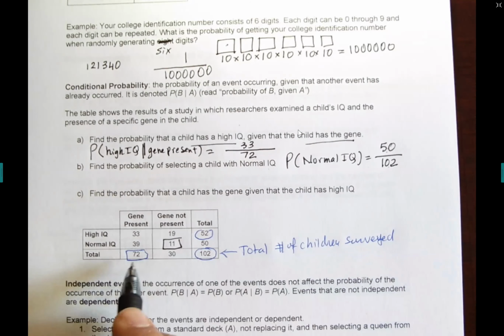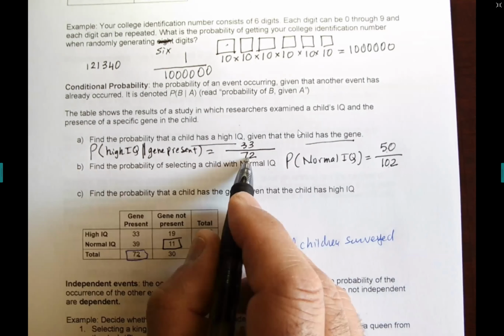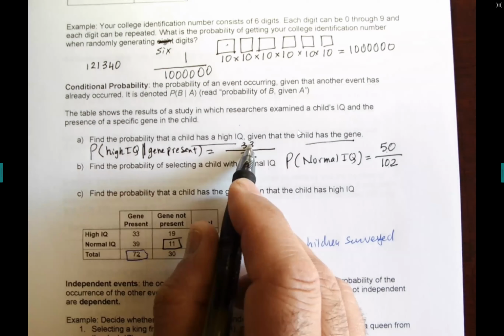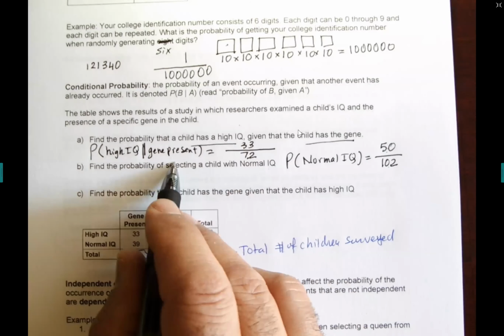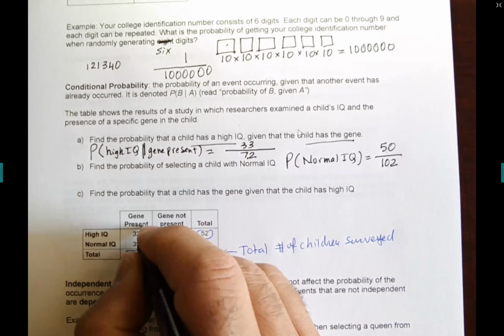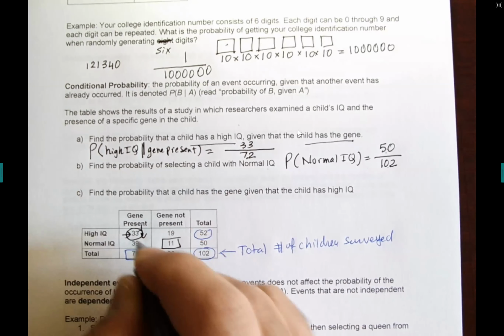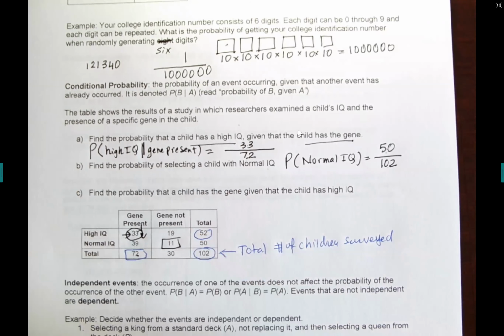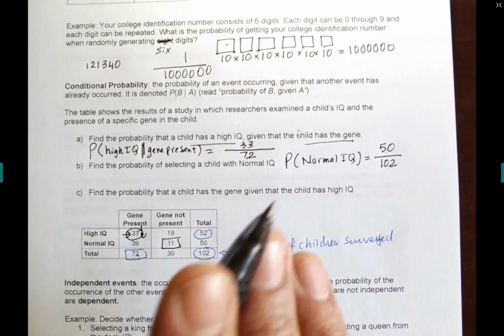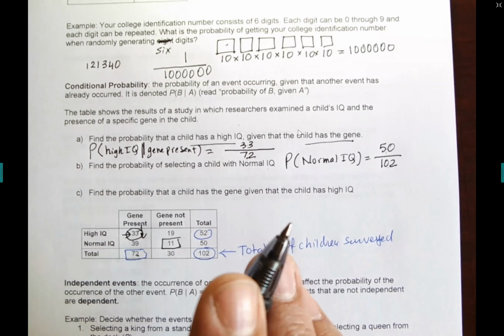It's 72. So you put 72 in the denominator. The 33 is easy, guys. High IQ and the gene present. Look, this is the gene present, and this is a high IQ. Where do they meet? They meet at 33. So it is 33 out of 72. This is the trick that I gave to my students this morning to figure the answer out. This is what I told my students.